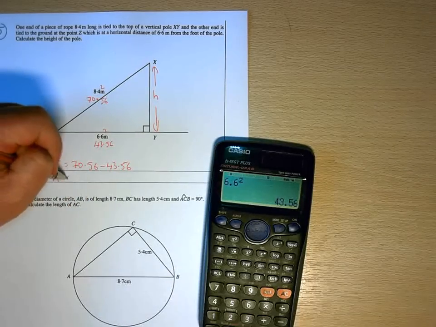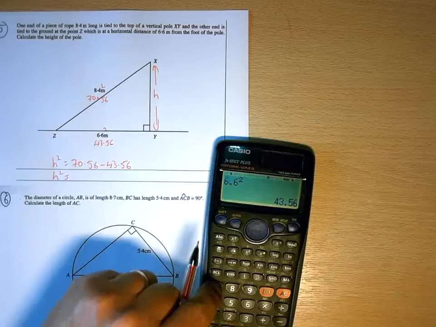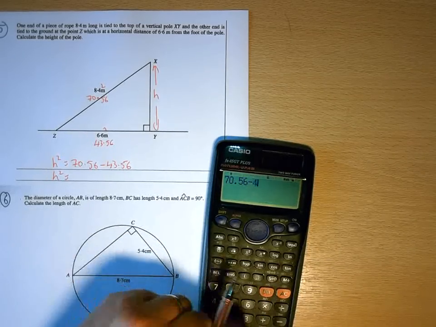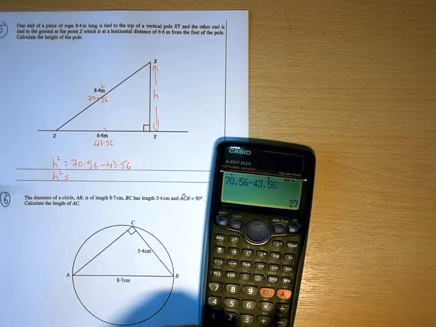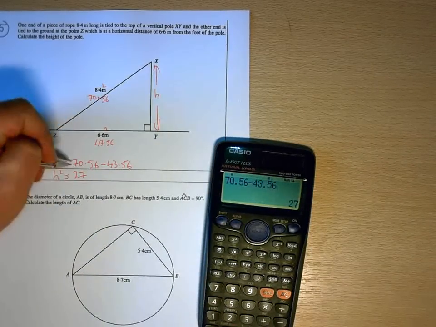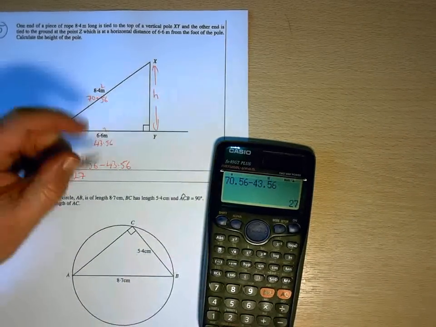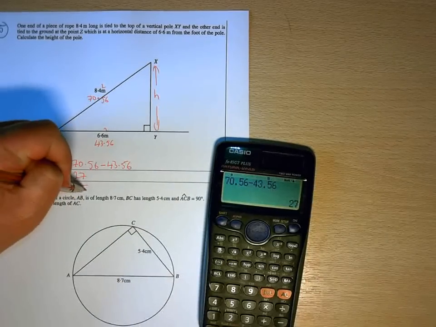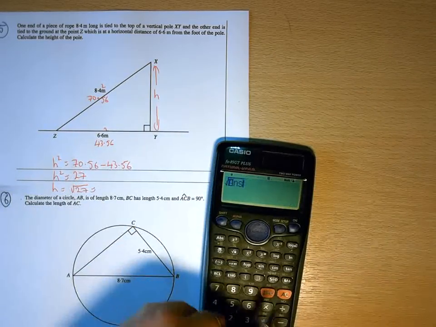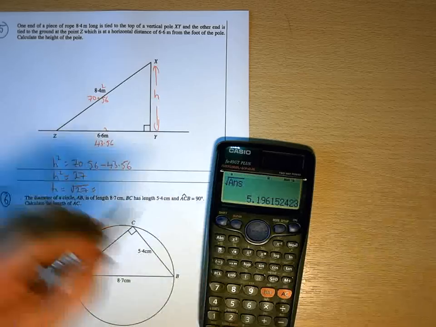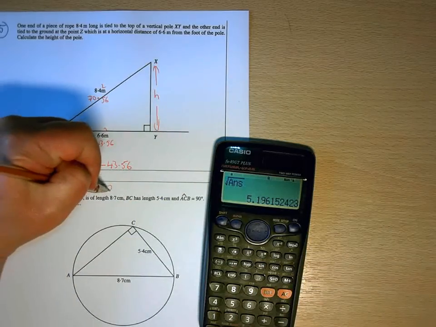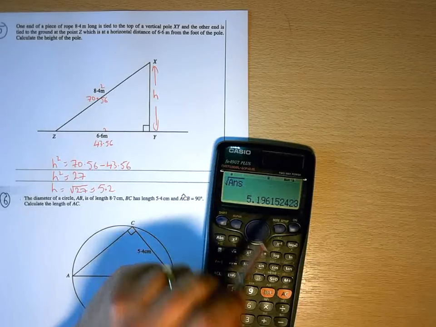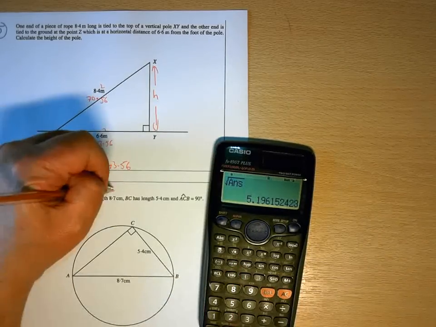So h squared will be 70.56 take 43.56, which is 27. I don't want h squared. I've finished with the squares. I've got to square root. So the square root of 27 is 5.2, because the next number along is 5 or more, so that rounds up to 5.2 meters.